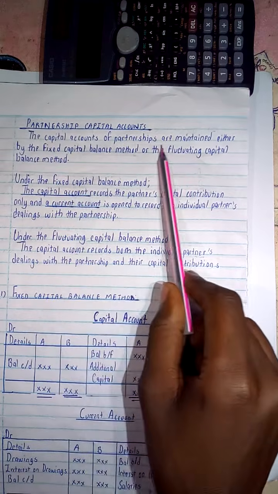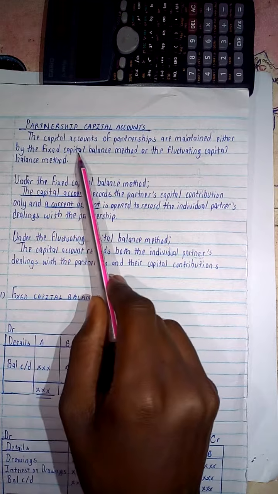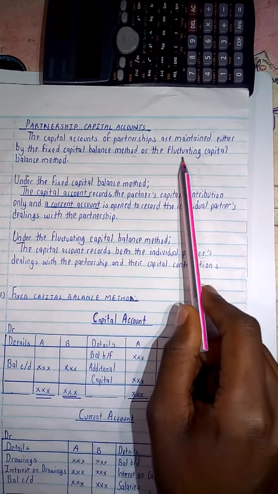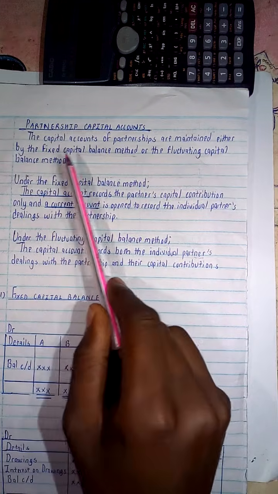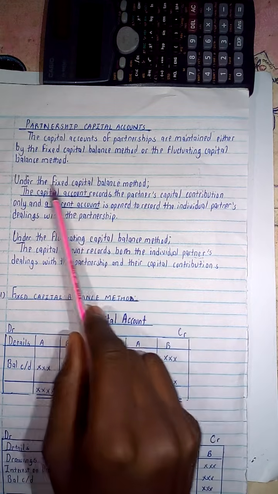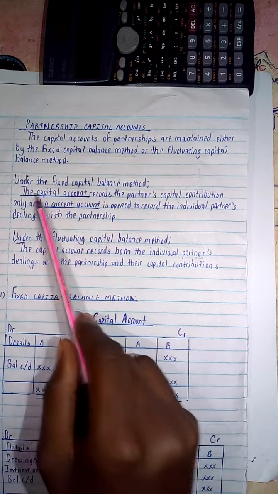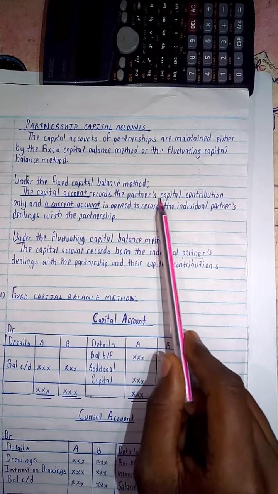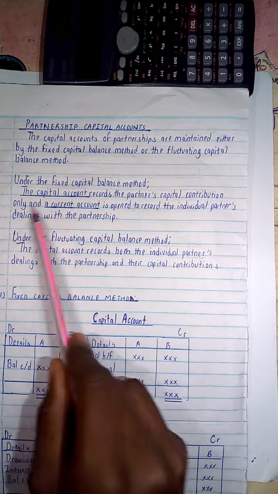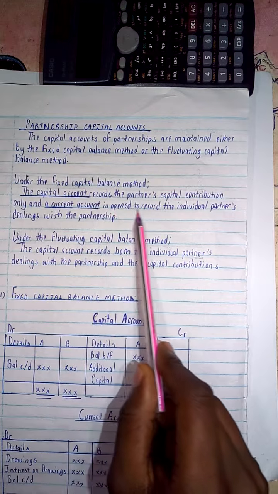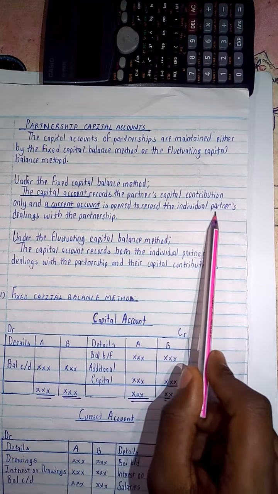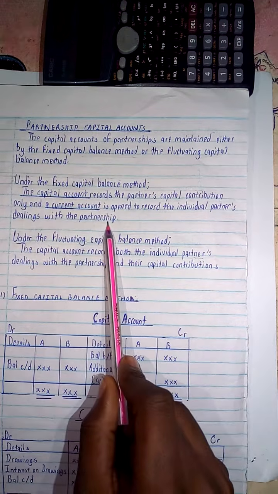The capital accounts of the partnership are maintained either by a fixed capital balance method or a fluctuating capital balance method. Under the fixed capital balance method, the capital account records the partner's capital contribution only, and a current account is opened to record the individual partners' dealings with the partnership.